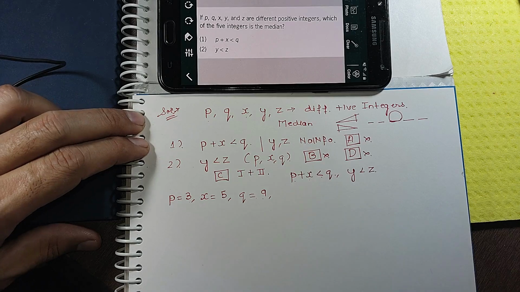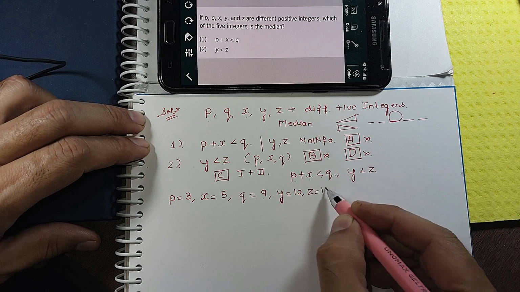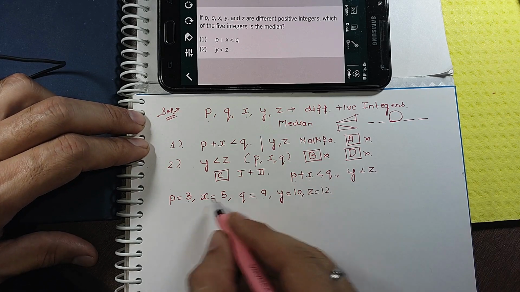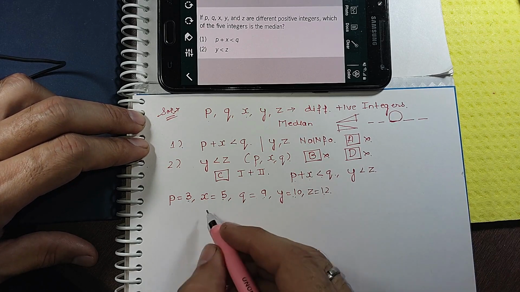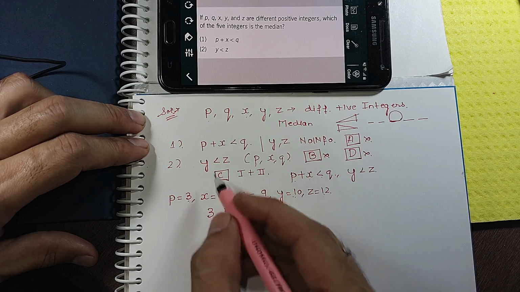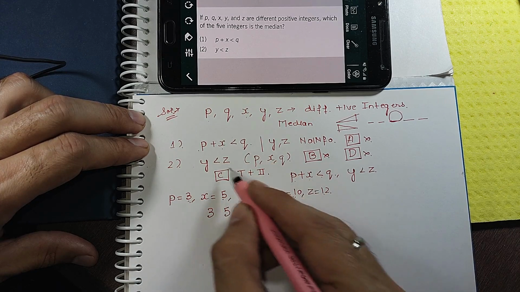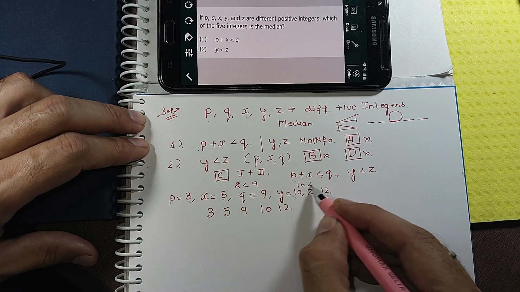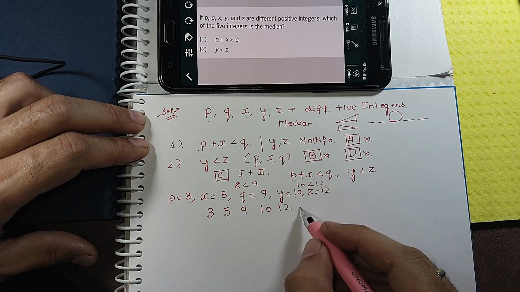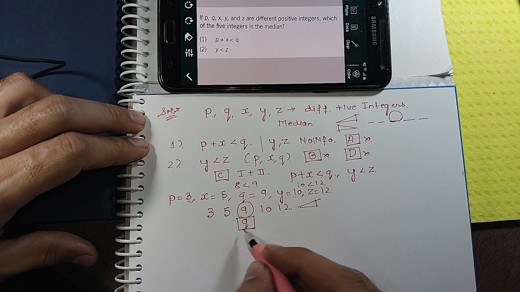So Q, since P plus X is less than Q and this sum is 8, let us suppose Q is 9. Now let us suppose Y is equal to 10 and Z to be 12. So now in increasing order: 3, 5, 9, 10 and 12. Both conditions are fulfilled: P plus X is less than Q, that is 8 is less than 9, and Y is less than Z, so 10 is less than 12. If we arrange it in ascending order, 9, which is the value of Q, is the median.